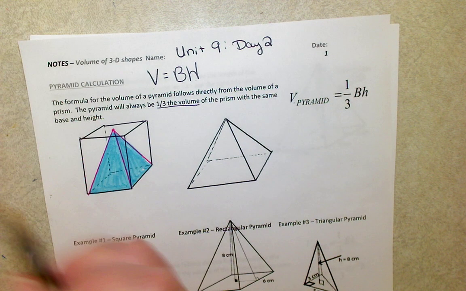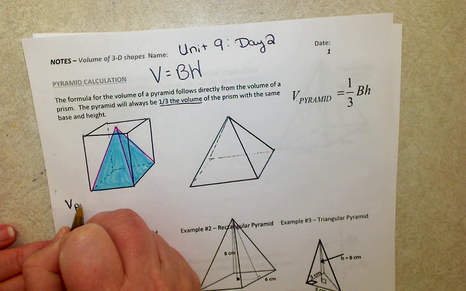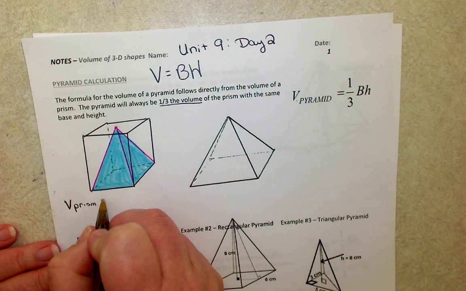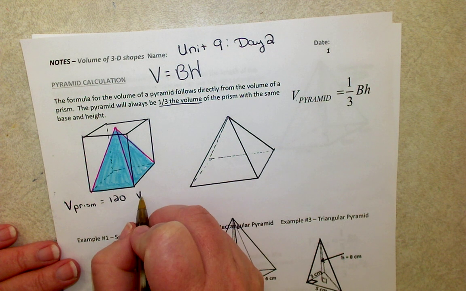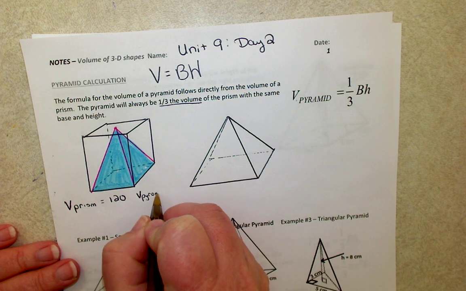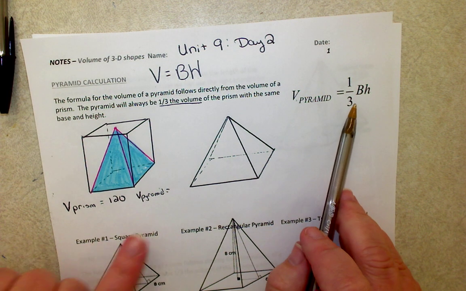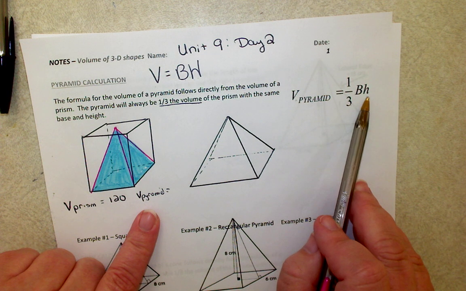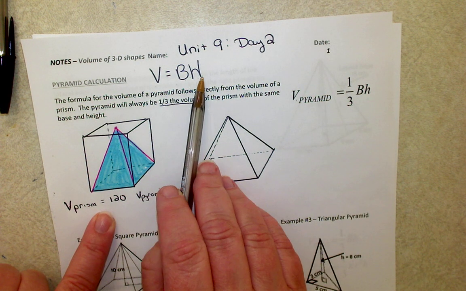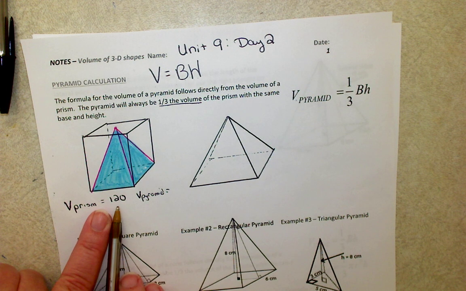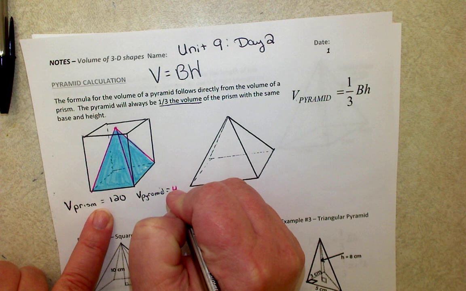So for example, if I told you that the volume of the prism was equal to 120, and I asked you then what would the volume of the pyramid be? Well, we know that the volume of a pyramid is 1/3 the area of the base times the height. And the volume of the prism came from area of the base times the height. So all we have to do is just say 120 divided by 3, and 120 divided by 3 would give us 40.